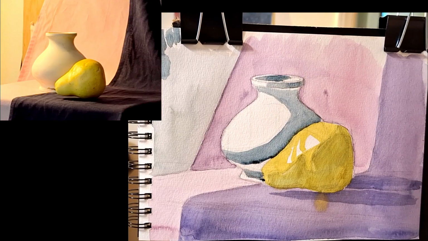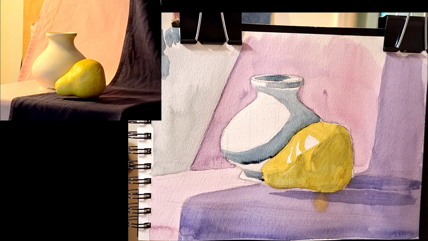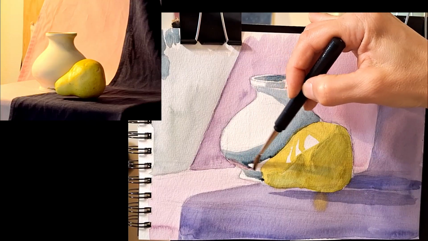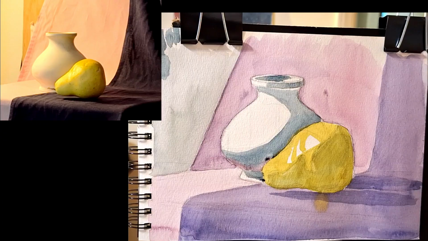And now, before this dries up too much, I'm going to go ahead and add my pink reflection and let the colors blend together. So my pink will become darker, but it will already be there.